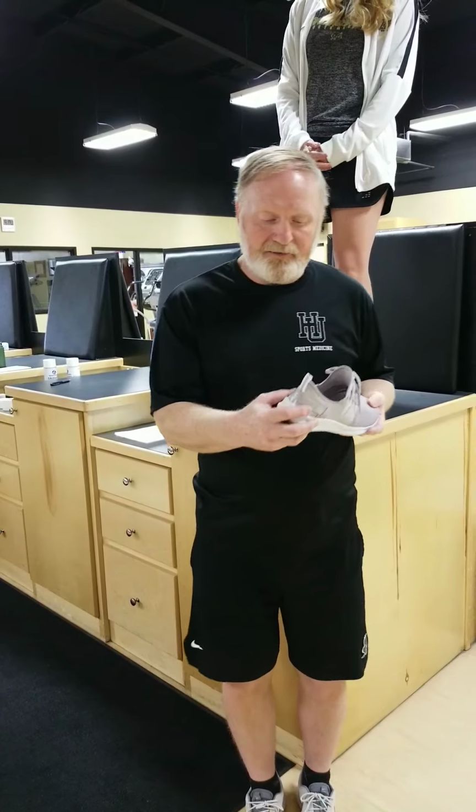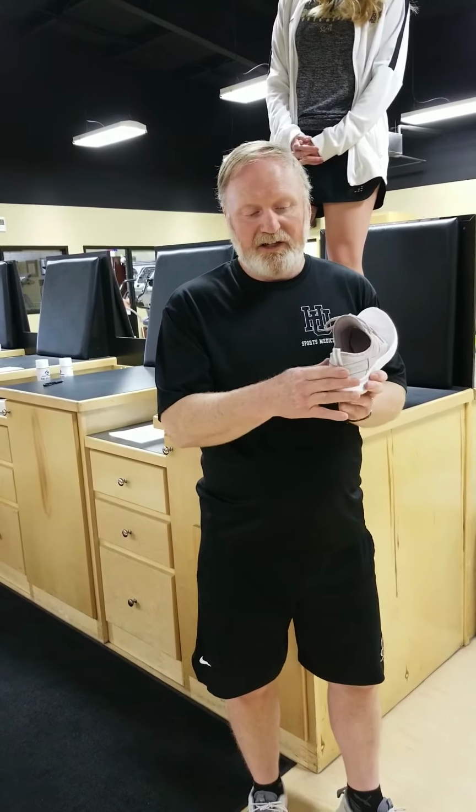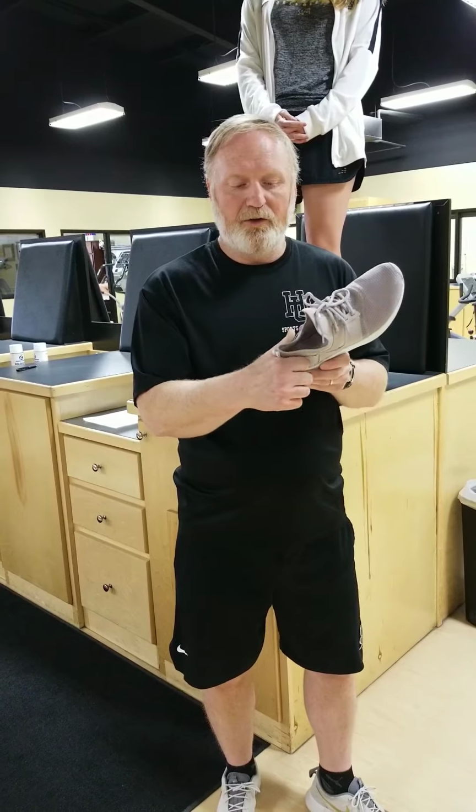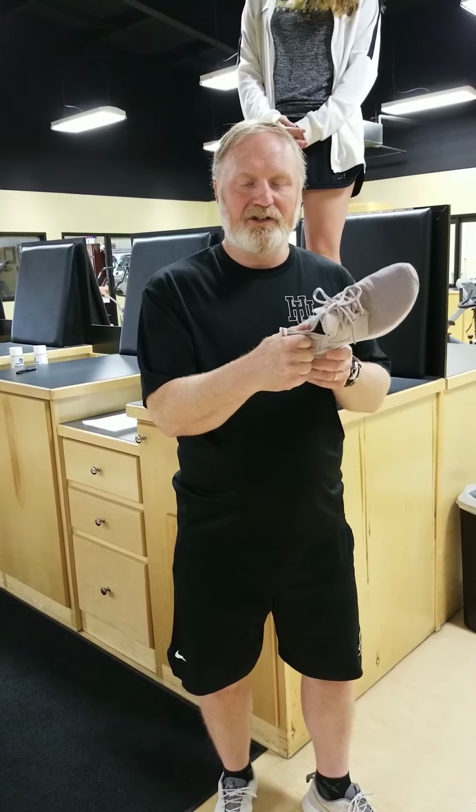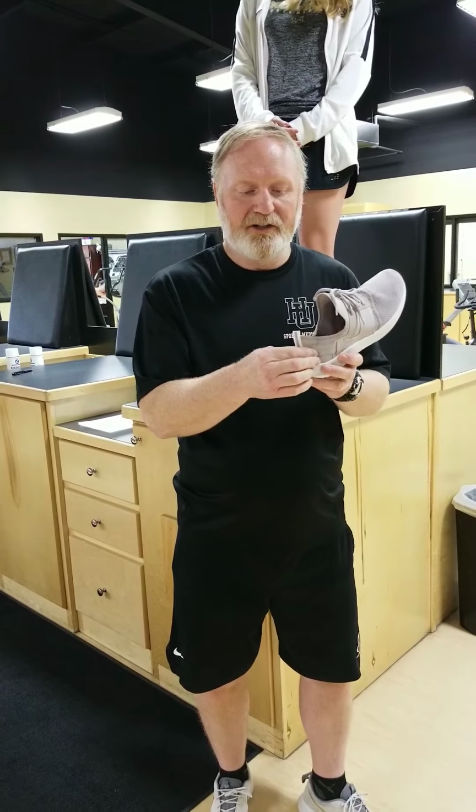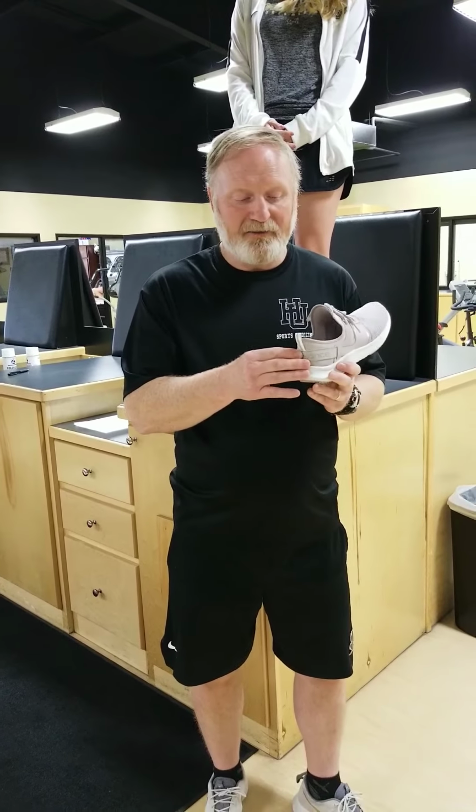The other thing that I look for is the heel counter. So the heel counter is this back part here, so it controls your heel. Your heel control is going to be a controlled foot. And so this is not going to be a shoe that's going to control your heel very much. Okay? You want to be able to squeeze that and it be nice and firm for you.